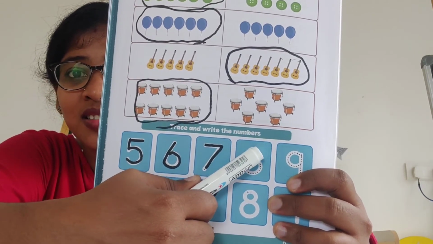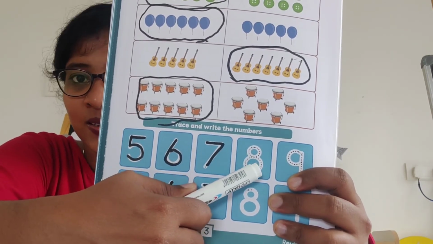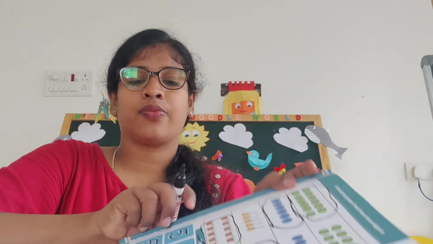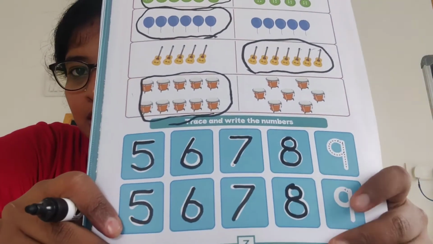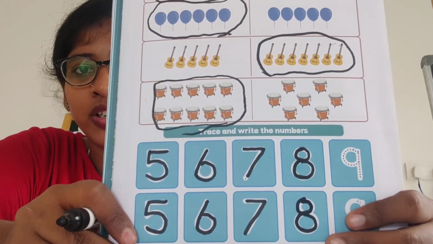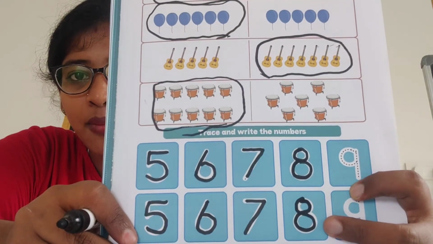One small circle and a big circle makes 8. One small round curve and a big round curve makes number 8. Now what shall we do? What's the next number?